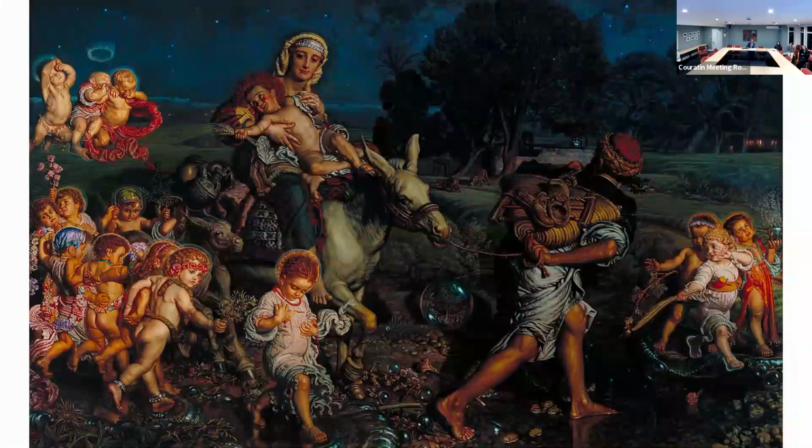Then you notice there are bubbles. There are bubbles like globes. Some of them are very tiny. So although this is a massive canvas, it's quite difficult to see what is inside some of these bubbles, particularly the smaller ones. Again, Hunt has given us a clue.